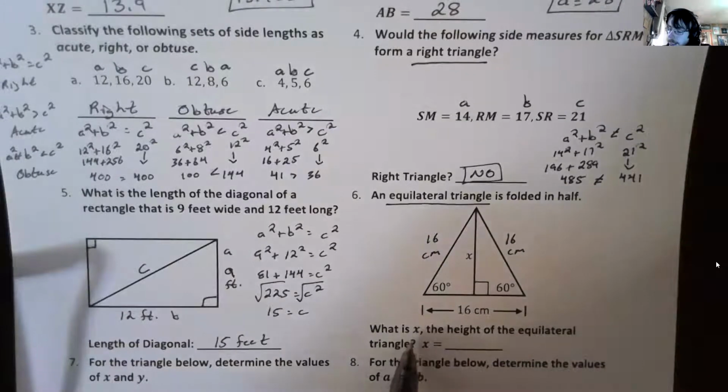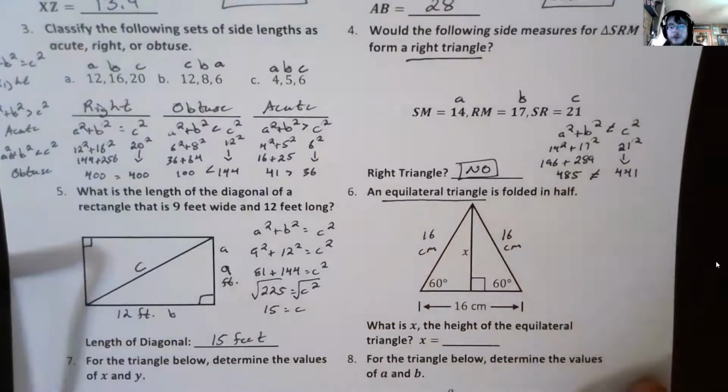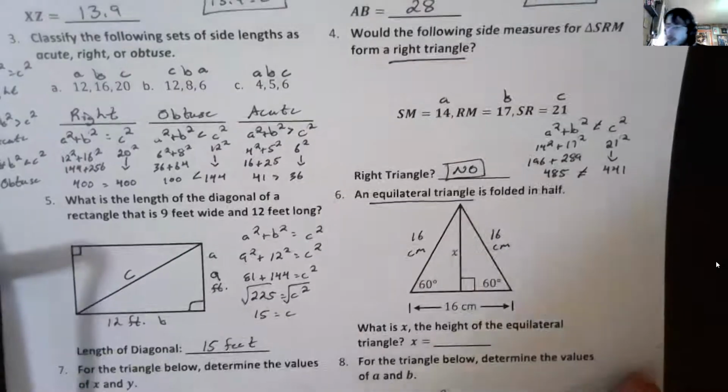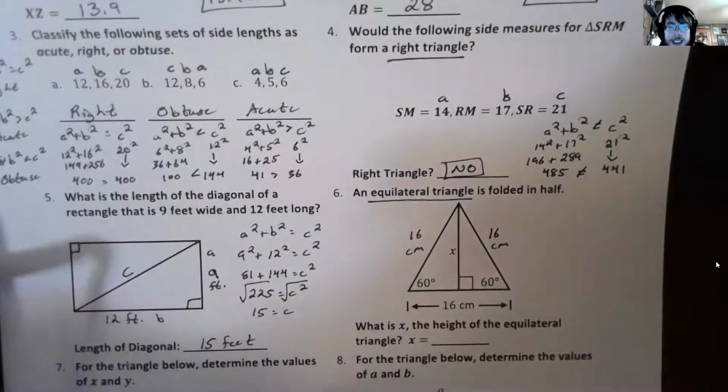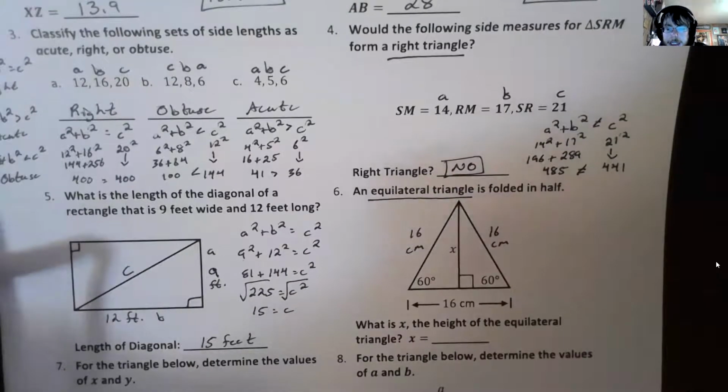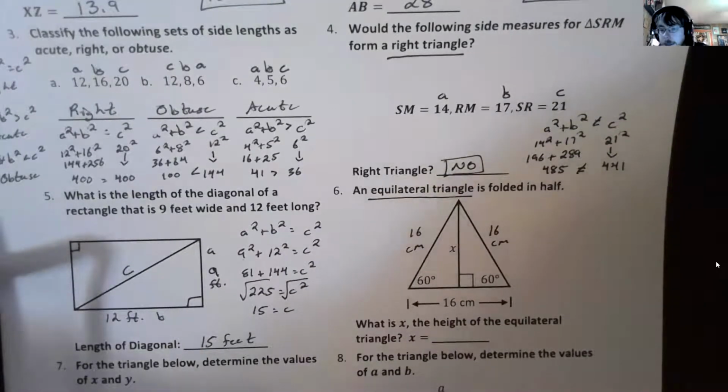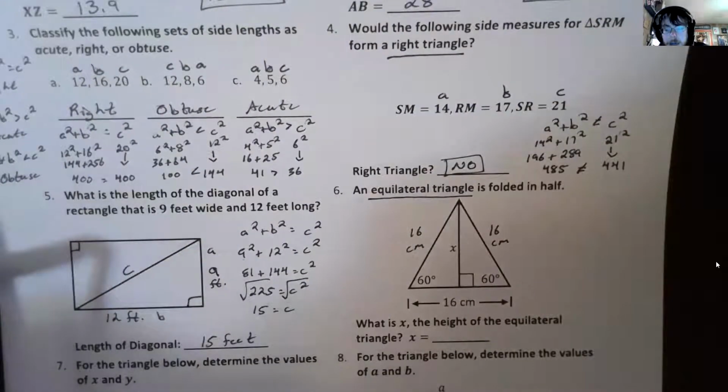Then it asks, what is x, the height of the equilateral triangle? Now, what you're going to notice here is that this is a 30, 60, 90 triangle. But because it's an equilateral triangle that's folded in half, there's actually 2 different ways to do this. We can use the Pythagorean theorem, since we'll know 2 sides, or we can use the properties of 30, 60, 90 triangles. I'm going to do it both ways. I'm going to do it with the Pythagorean theorem first, and then the 30, 60, 90 properties.